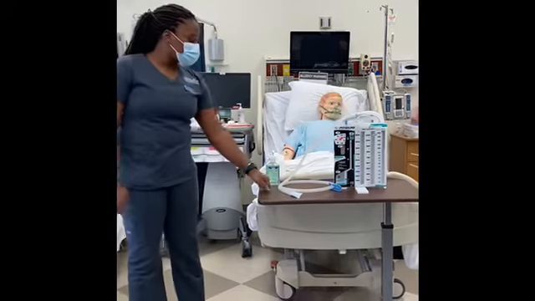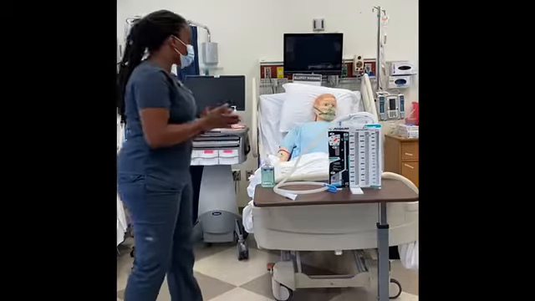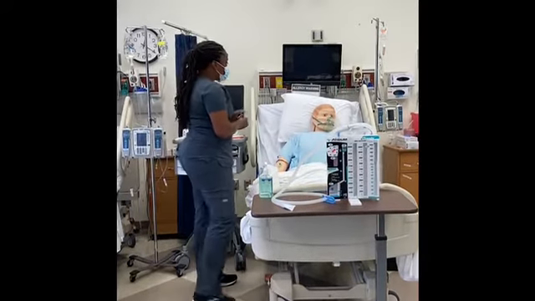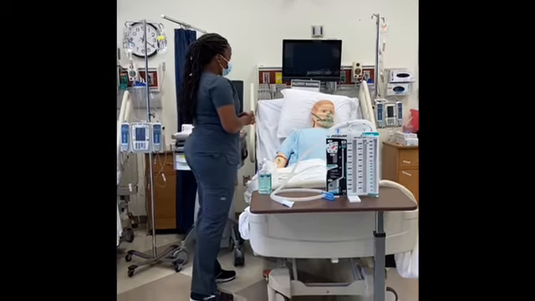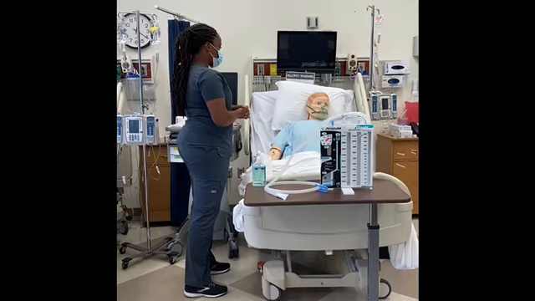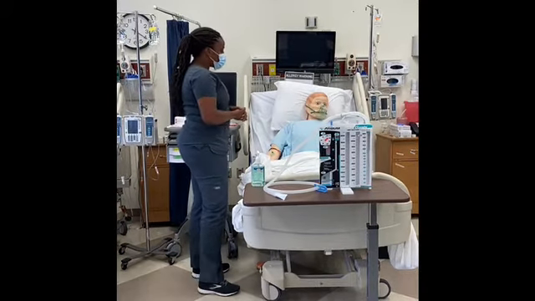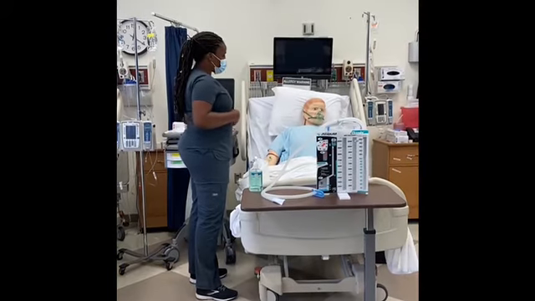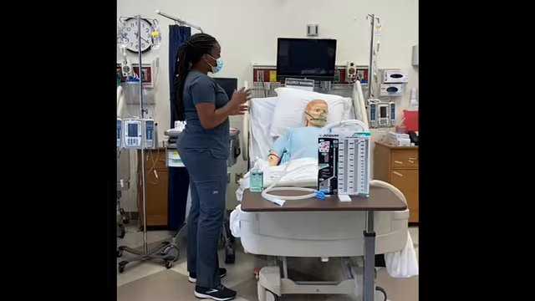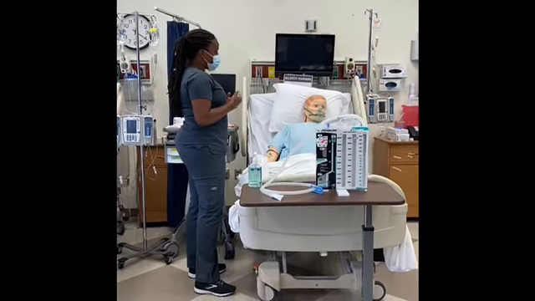So going into my patient room, I'll provide hand hygiene and introduce myself. Hi, my name is Ocean, I'll be your nurse today. And today you'll be having a chest tube placed, and I'll be here to assist the physician with that. You're having a chest tube placed because you have bleeding into your pleural cavity. So that will help take some of that fluid and bleeding off and help you to breathe better.